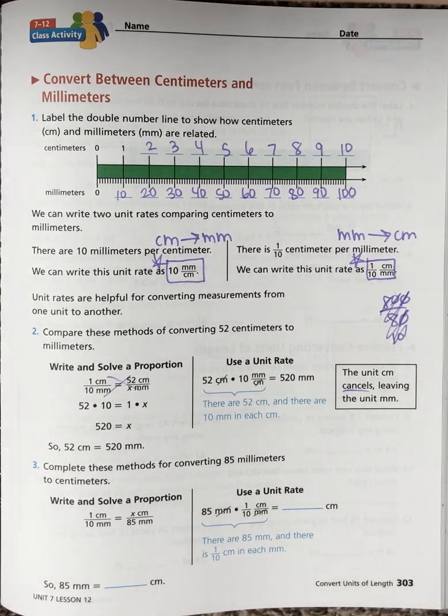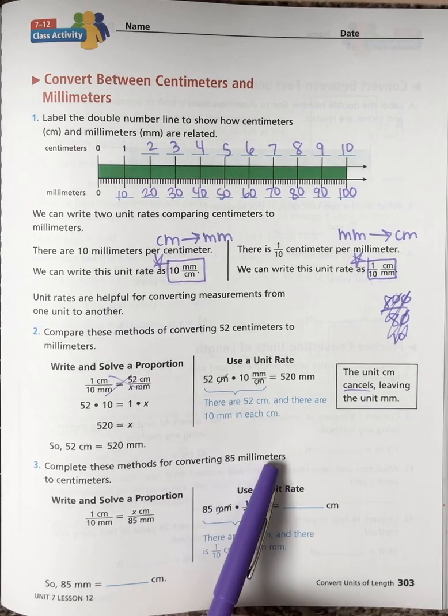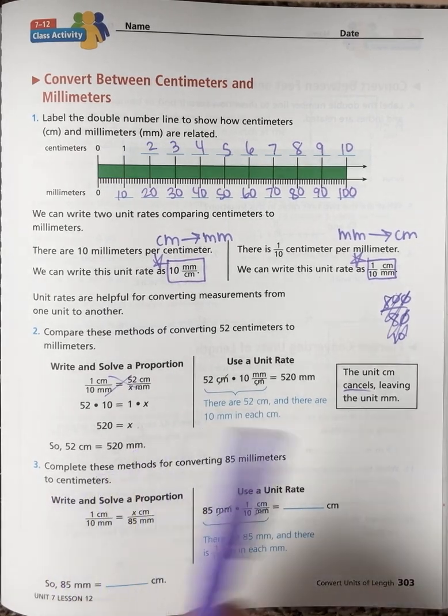All right, so we're going to try it on our own. Complete these methods for converting 85 millimeters into centimeters.